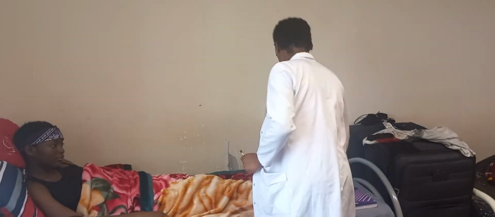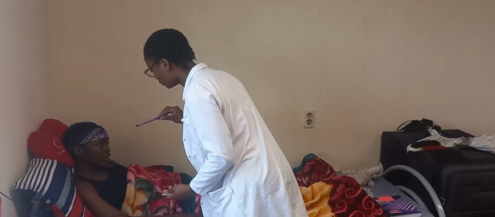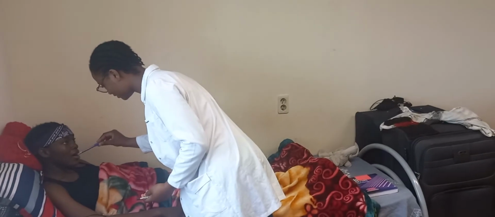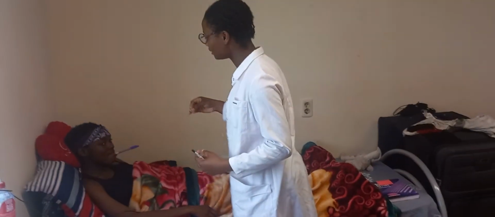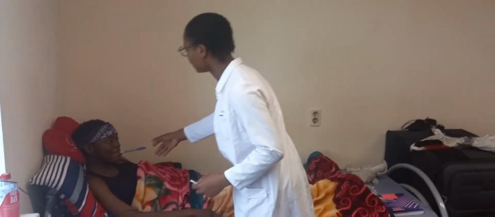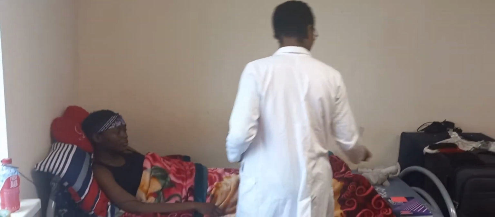But before I do anything, I'm going to check her vitals. I'm going to put this down. First, I'll check her temperature. Can you gently open your eyes? I'll check her temperature, wait for a few minutes, and take it out. Her temperature is 36.5, which is normal.